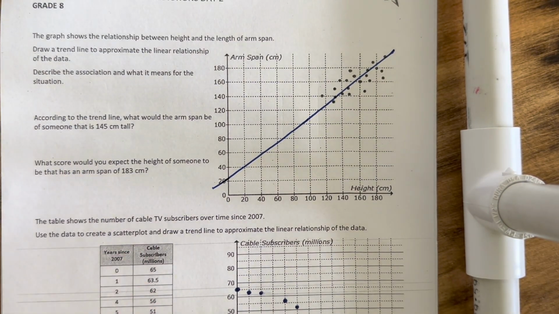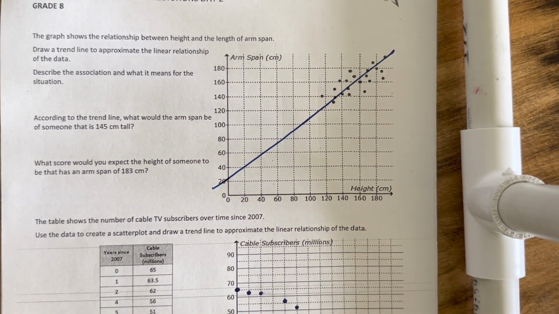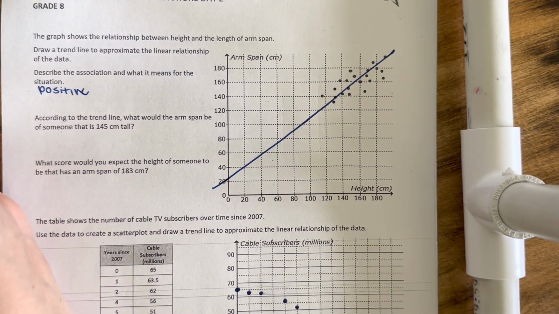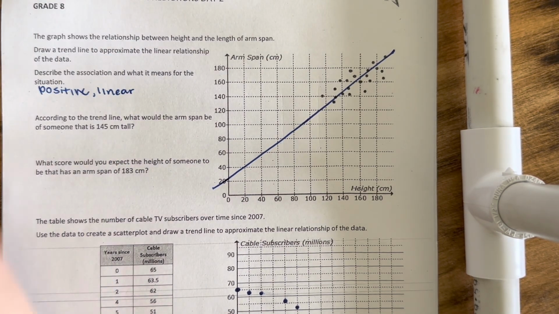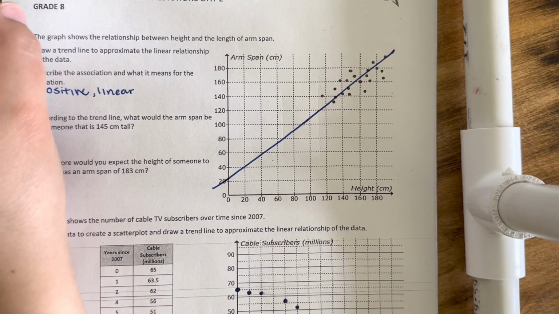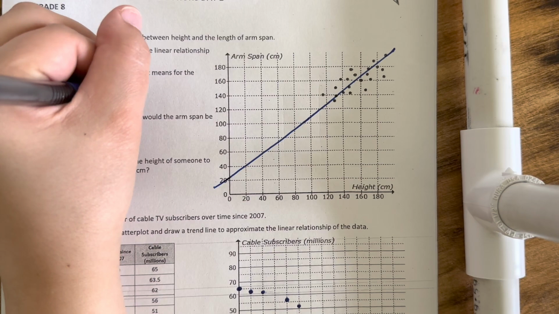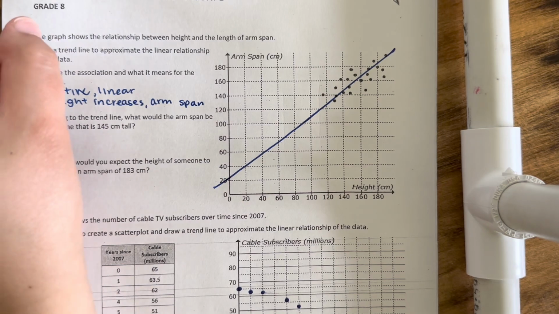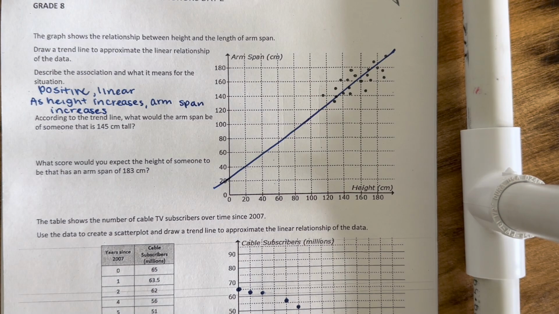Let's describe the association and what it means for the situation. So the general pattern of my scatter plot is it is moving in an upwards direction. That means it is positive. And it is following a general line pattern. So it's a linear association. What does this mean for this situation? As height increases, arm span also increases. So the taller you are, the wider your arm span is.